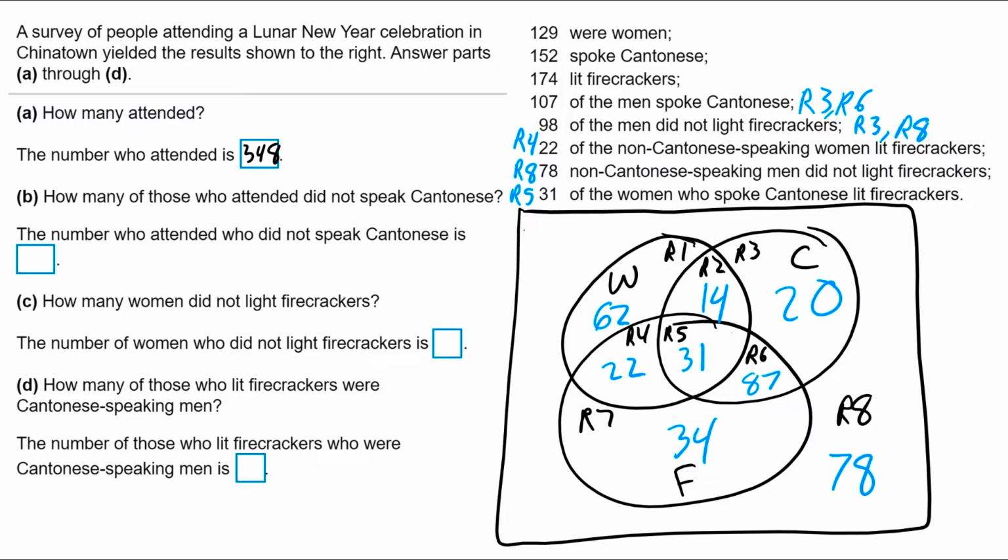The number, how many of those attended did not speak Cantonese? So that would be everyone outside of the Cantonese circle. So I'm kind of crossing out the ones we don't want to add. So that'd be everyone outside of the Cantonese circle. So that would be regions 1, 4, 7, and 8. So 62 plus 22 plus 34 plus 78. It's going to be 196. Alternatively, we could have just taken 348, that's the number of people who attended, and subtracted out the number of people who spoke Cantonese, 152, and that would have given us that answer as well.